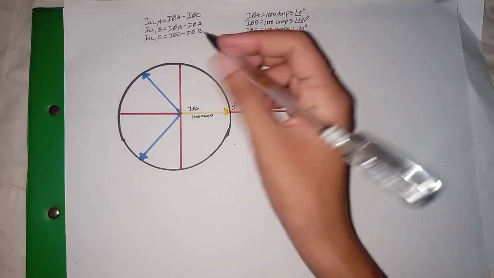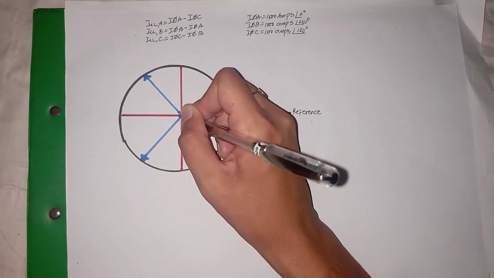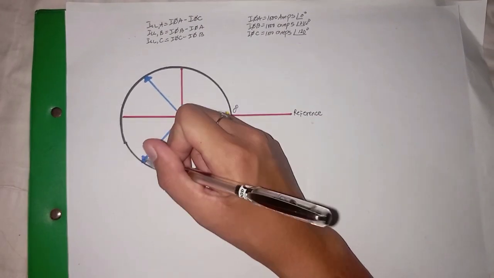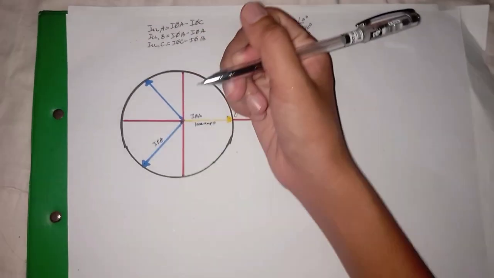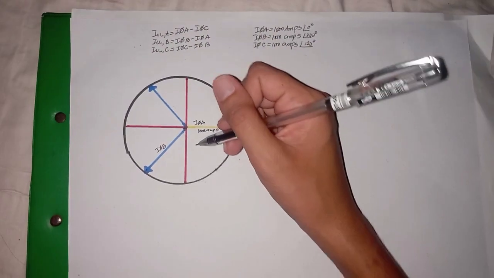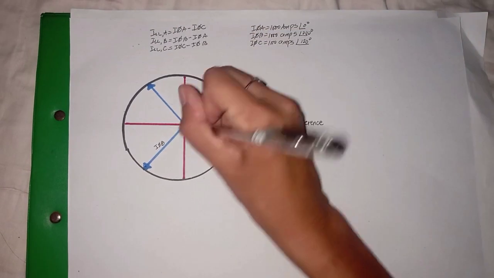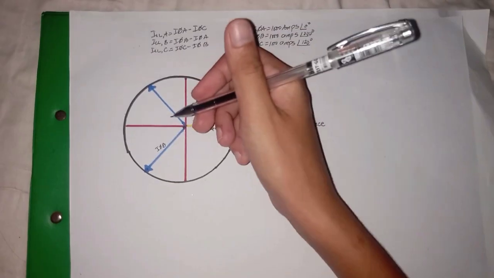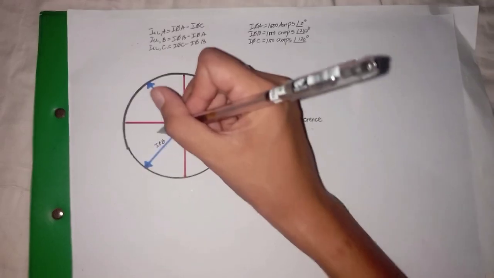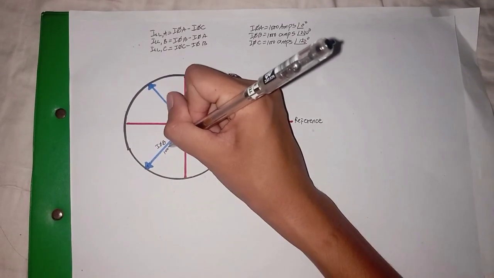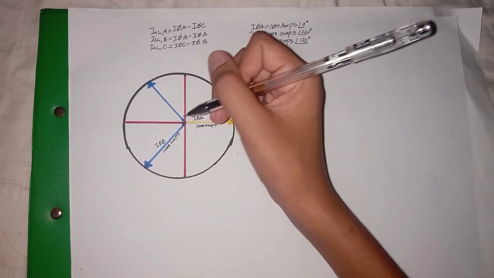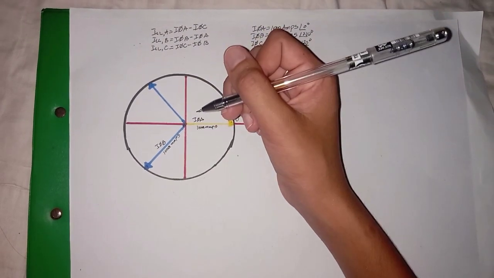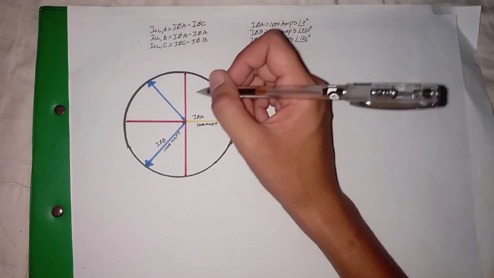This phasor here is our phase B current, and from this origin to here is our 1000 amps, and the angle is 240 degrees.